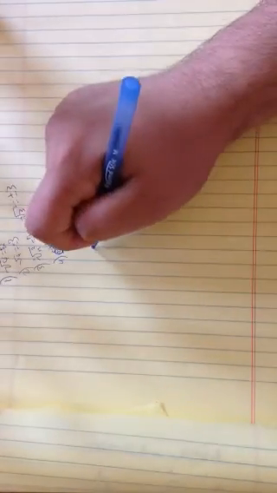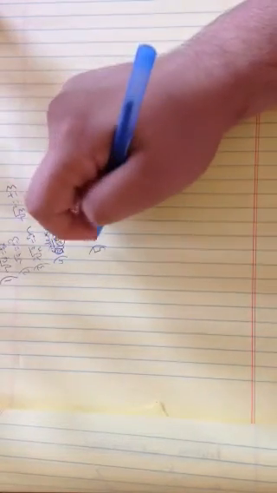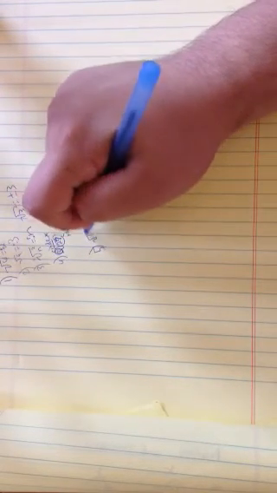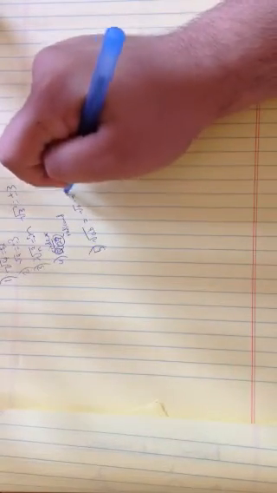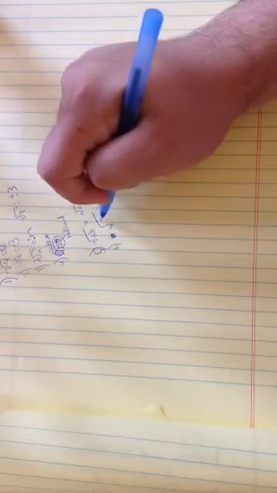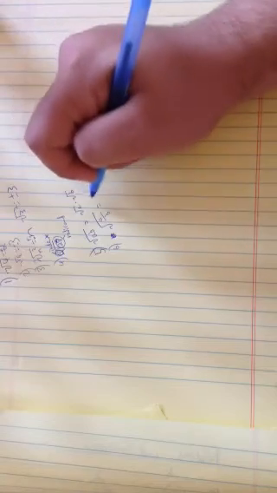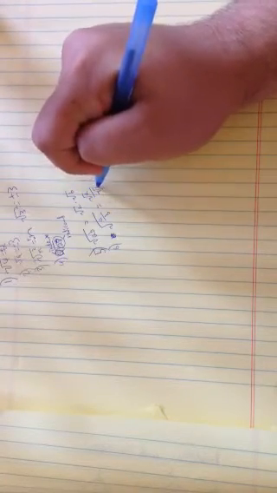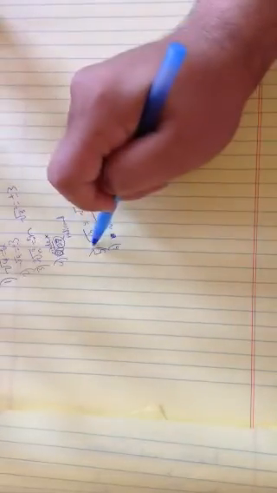Then the second one would be, say, square root of AB will give you the square root of A times the square root of B. And the final property of a radical is the square root of A over B equals the square root of A over square root of B. Now these work also if you had a cubed root in here.